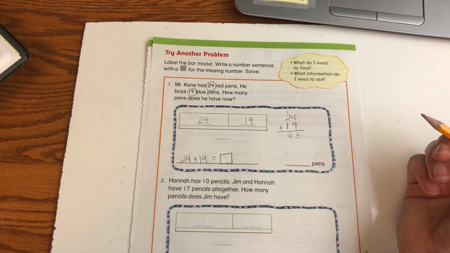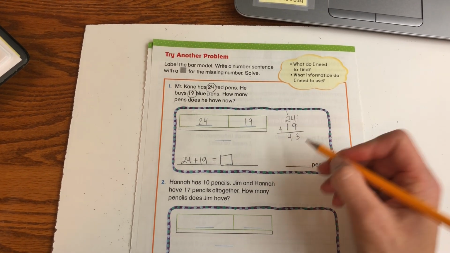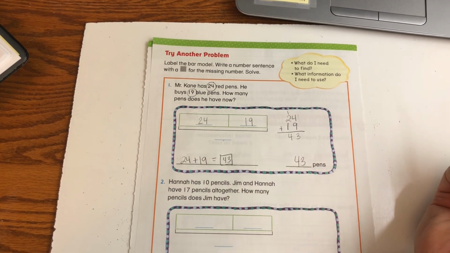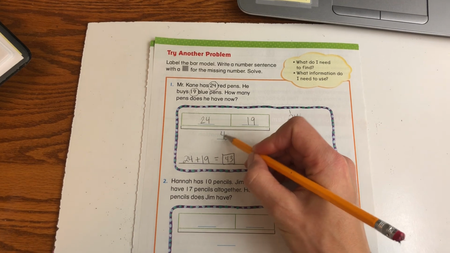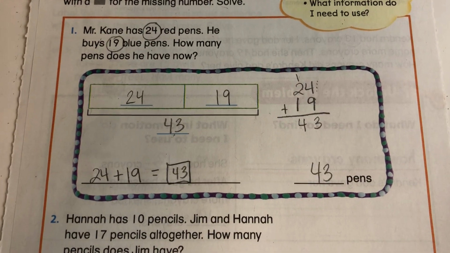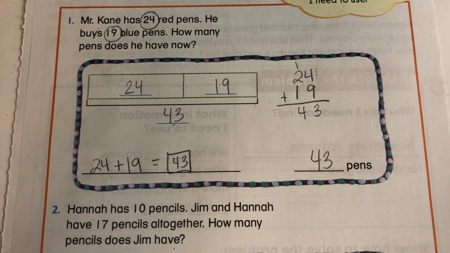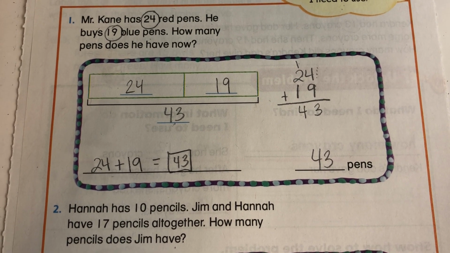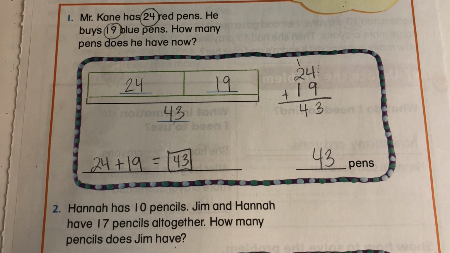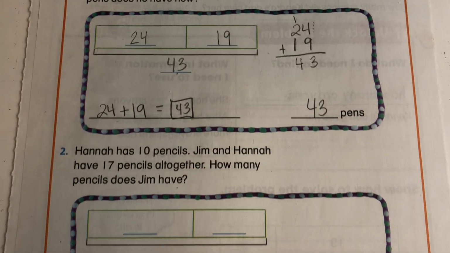How many pens does he have now? He has 43. So let's put 43 there, 43 there, and 43 there. Make sure you have it all written in. All right, let's move on.